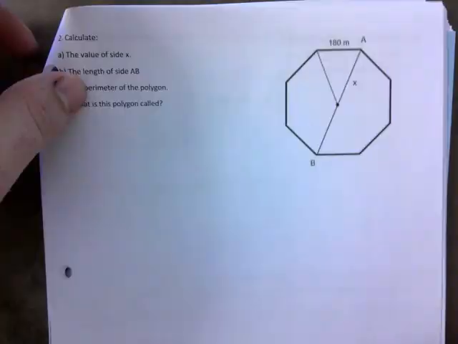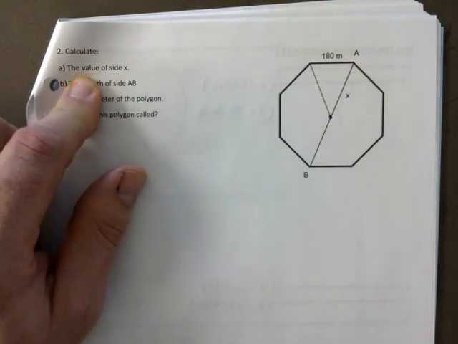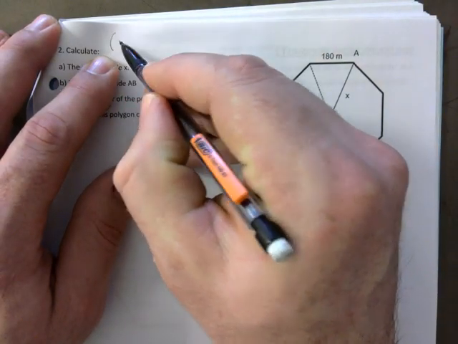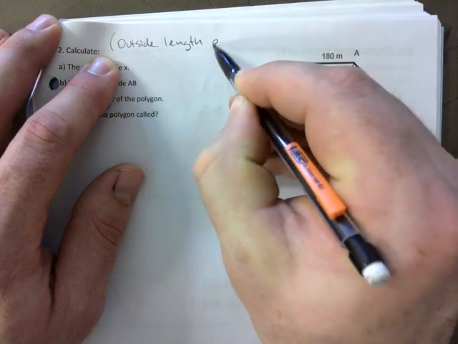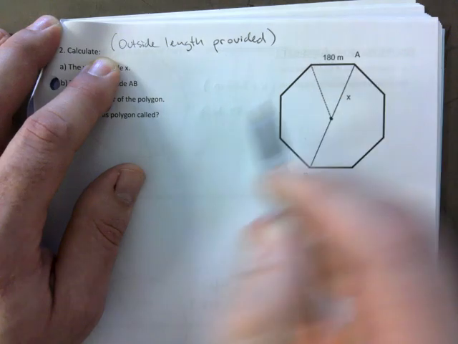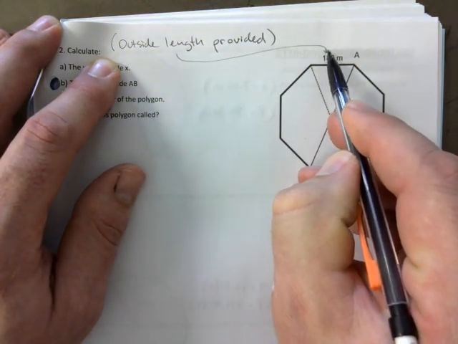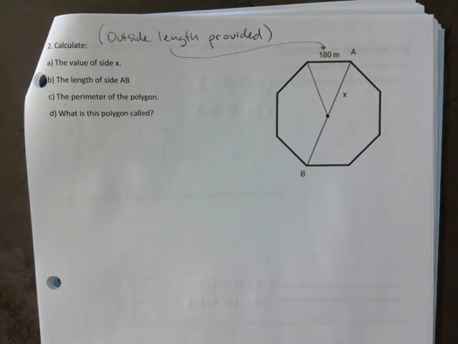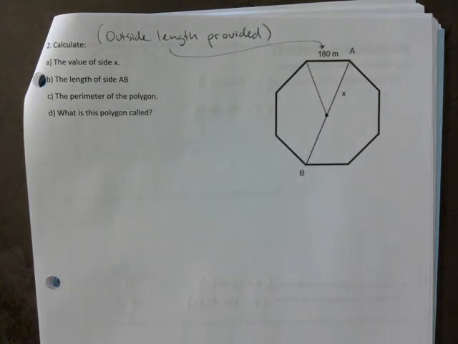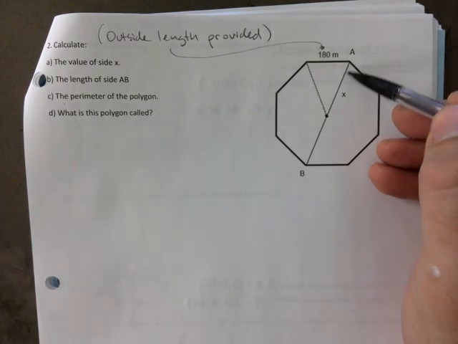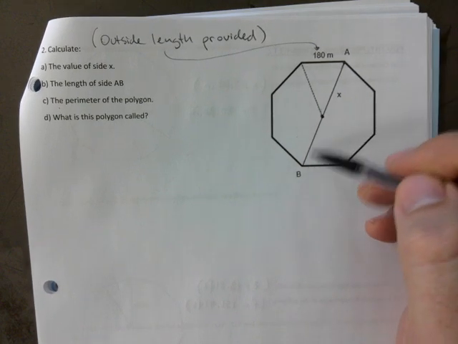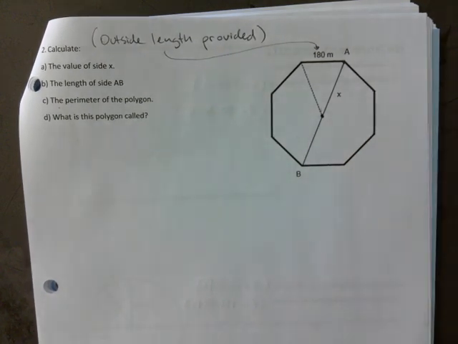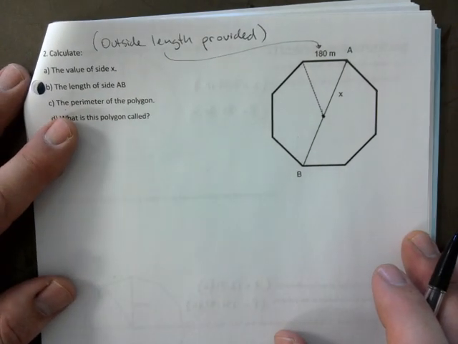Okay, let's go to 58. It's a little different. Maybe I'll put a note here: outside length provided. This is a case where I give you the outside. Now I'm curious to see, can you figure out basically, on a circle it would be the radius, but it's from here to the center. For every interior angle to the center, it's the same distance if you do this right. Okay, so let's explore this one.